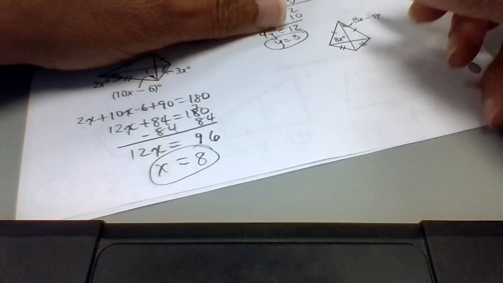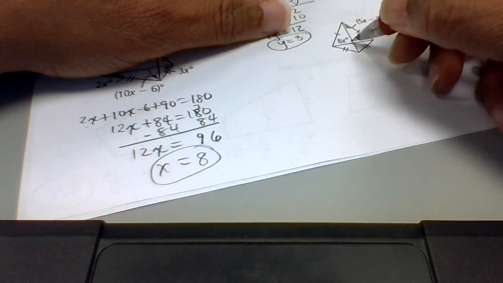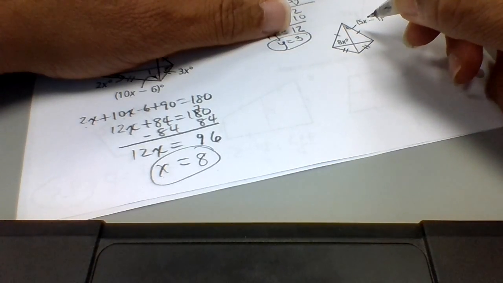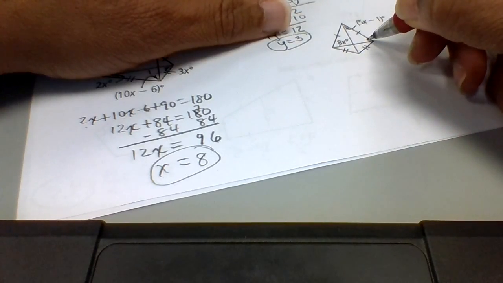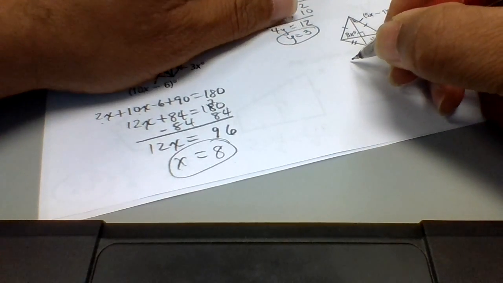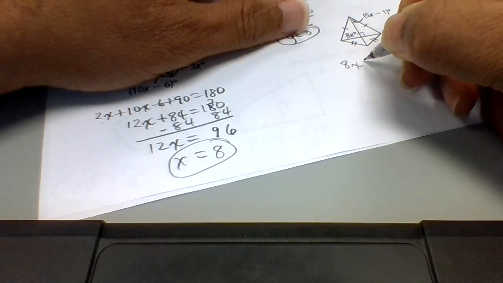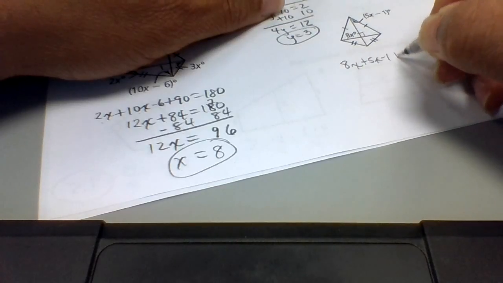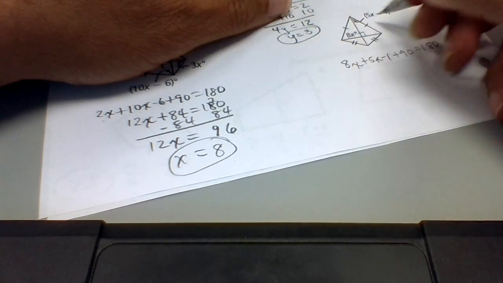And on this one, what's on this side is on this side. And I know this is 90. So 8x plus 5x minus 1 plus 90 is equal to 180 to find this triangle.